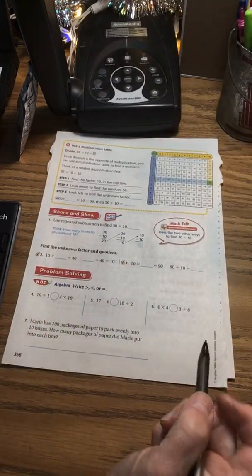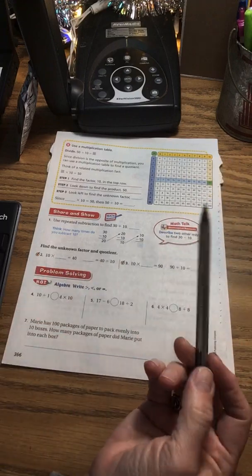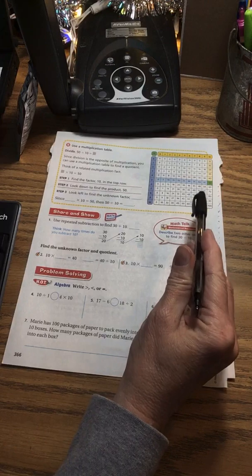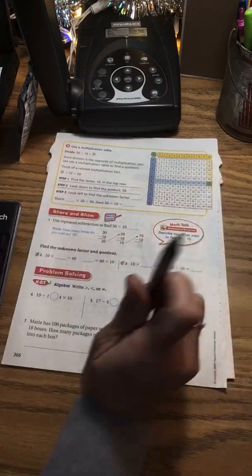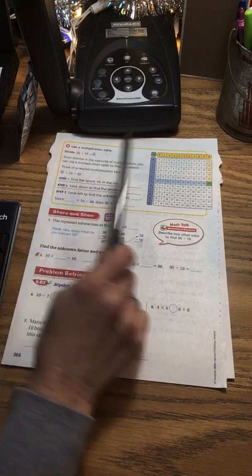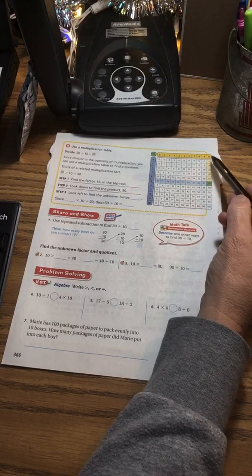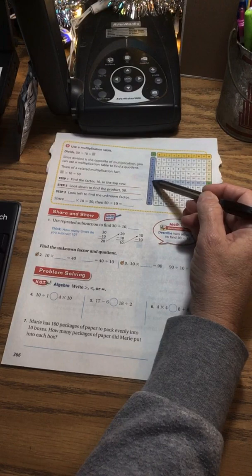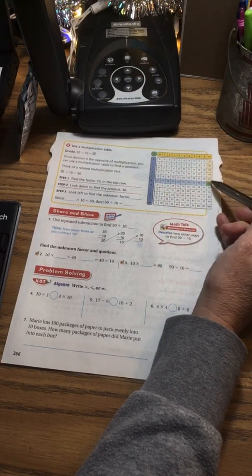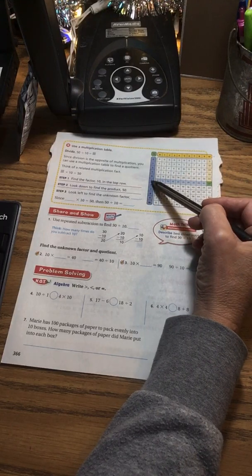All right. Okay, so let's look on the back here. They've given us a multiplication table that we can use. We can use this as division as well. You just look for the answer and then you go backwards. Okay, so divide 50 by 10. You're going to go over in the tens column. You're going to hit 50, and then you go over, and that's 5, because 5 times 10 is 50. So 50 divided by 10 is 5.